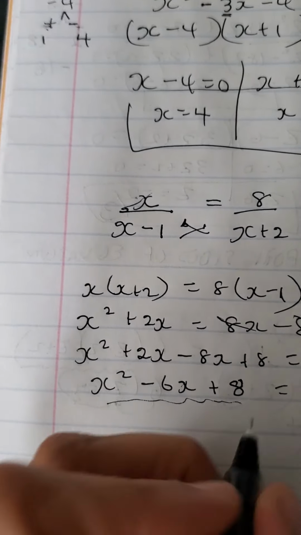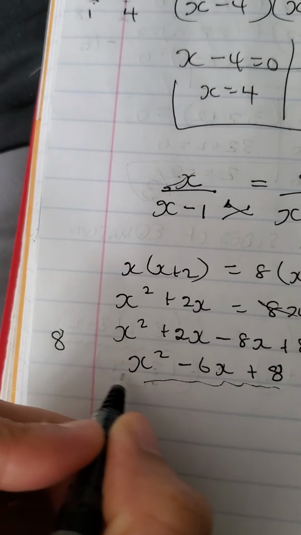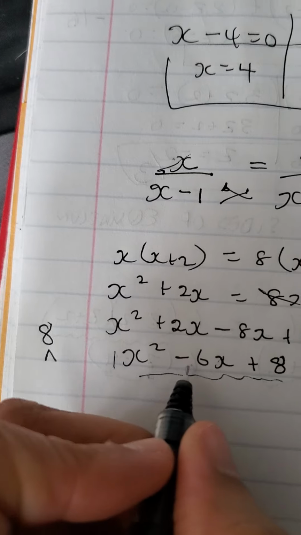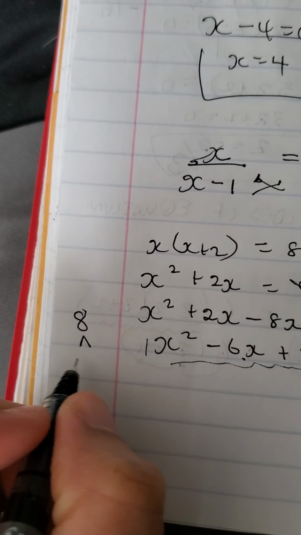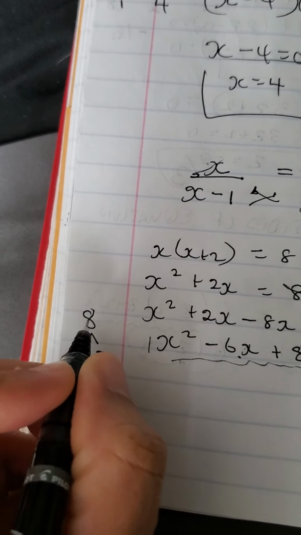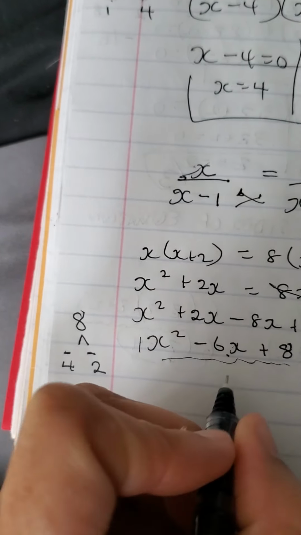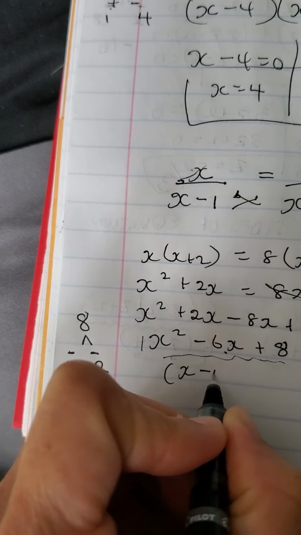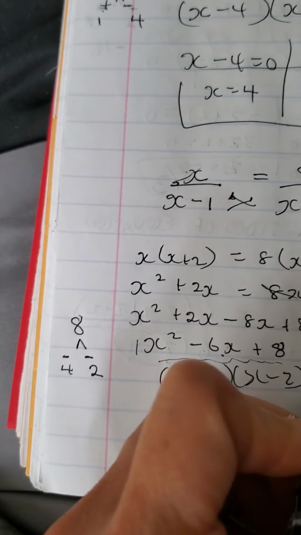Anyways, so here I have 8 as my C, or my AC is 1 and 8, and it's a positive 8, but I have a negative second term. That means I can apply two negative factors that will still give me a positive 8, but when I add them, I will get a negative 6. So it looks like my two factors will be x minus 4 and x minus 2.